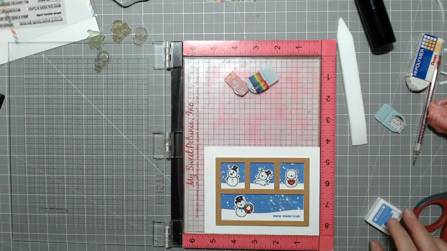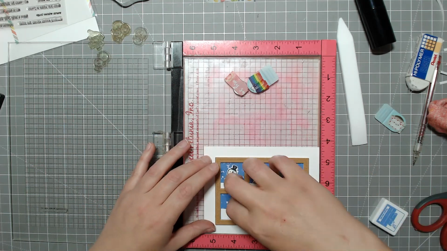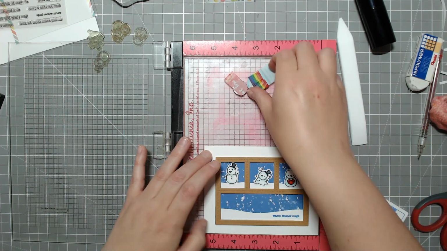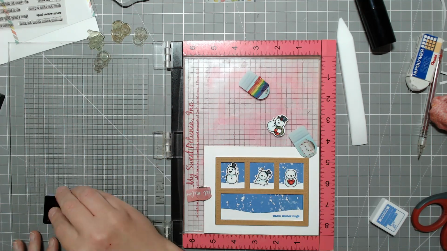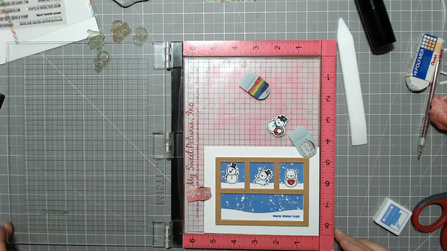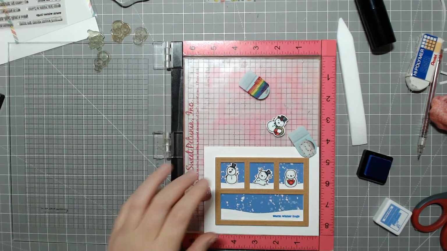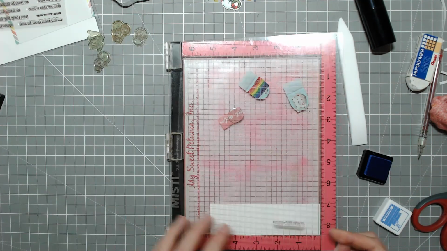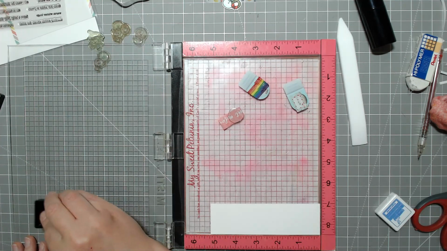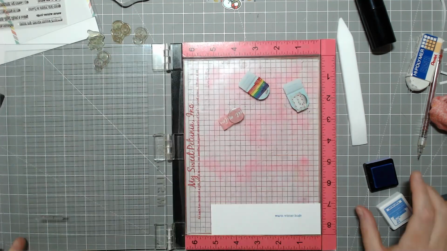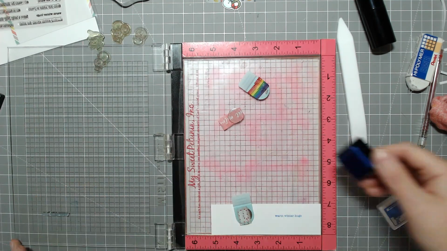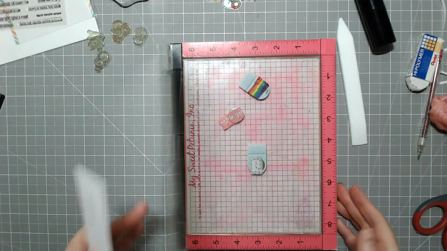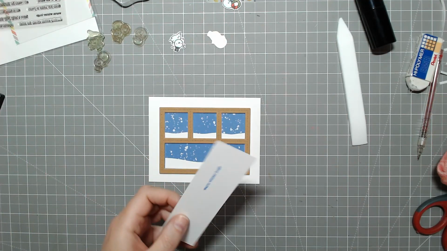And then now I'm stamping the, I think, Warm Winter Hugs sentiment. It's from the mini holiday messages from Mama Elephant. I'll link it down in the description below. But it did get a little messed up, so I am restamping on another piece of paper, and then I'm going to cut it out and just place it on top like it was a separate banner the whole time.